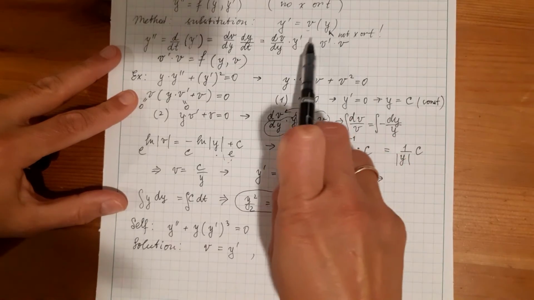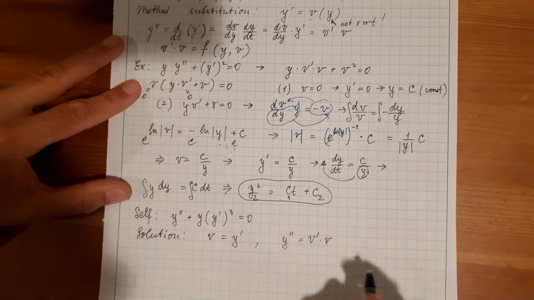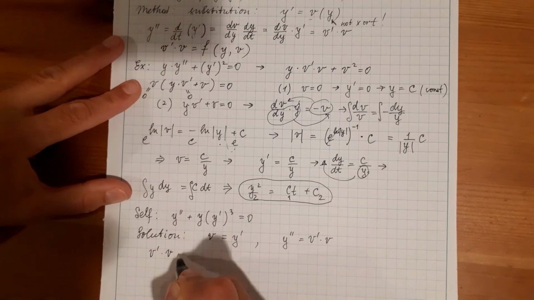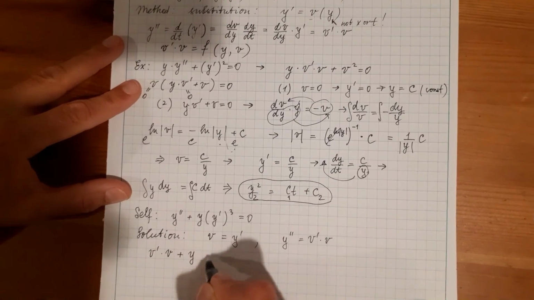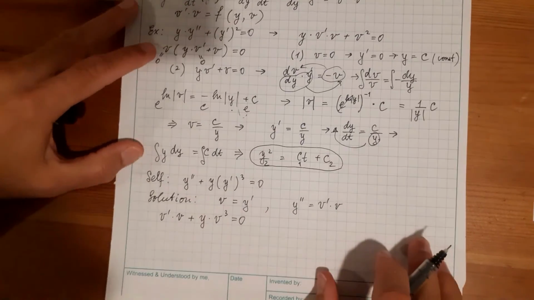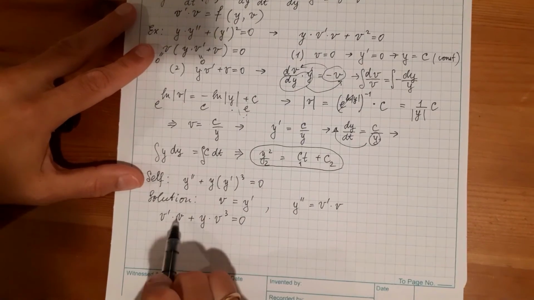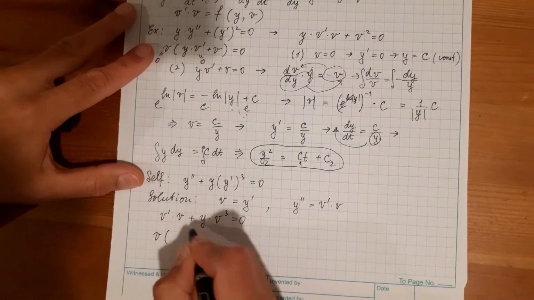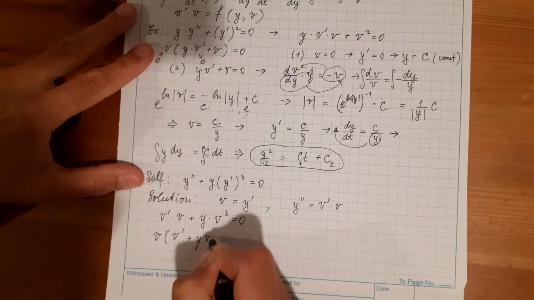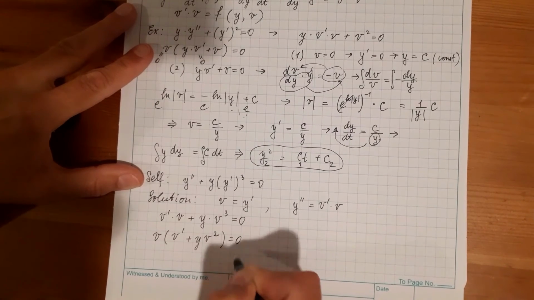From over here. Okay, so what I have is v prime v plus y, and instead of y prime I put v cubed, equals 0. Well, here I'm going to put v outside and have v prime here plus y v squared equals 0.